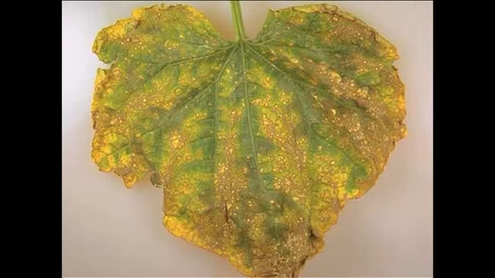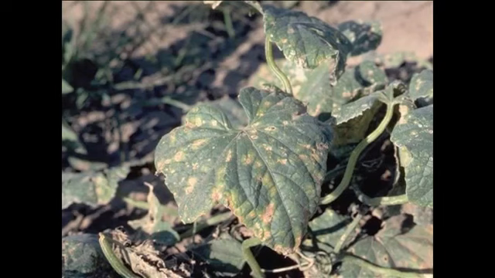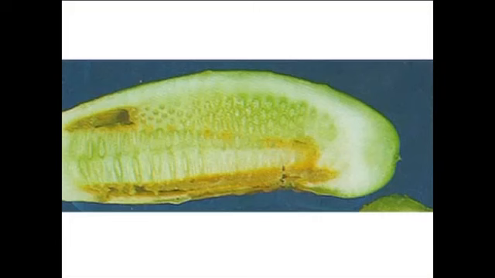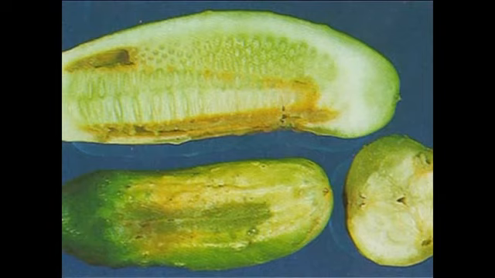Leaf spots turn brown and may develop yellow halos. Infection on stems, petioles and fruit first appears as water-soaked spots, which may produce milky exudate under humid conditions and corresponding white crust upon drying.